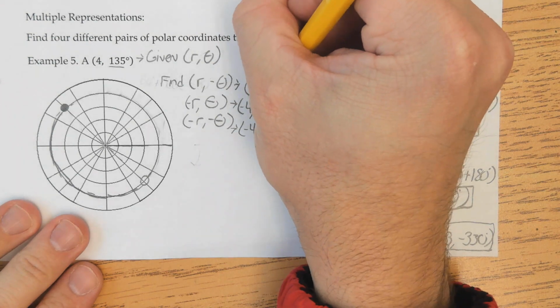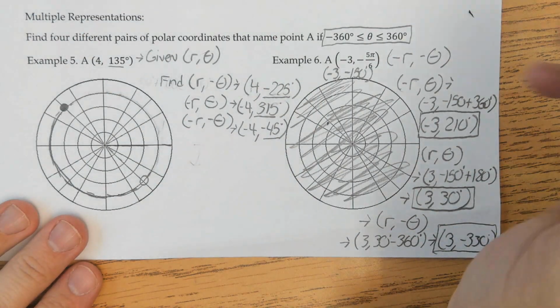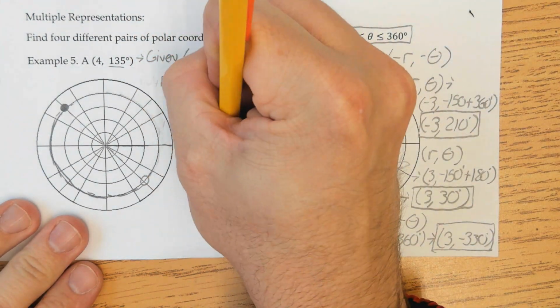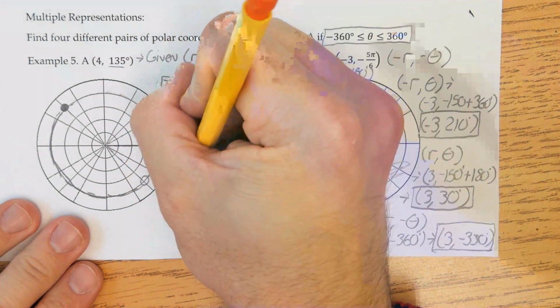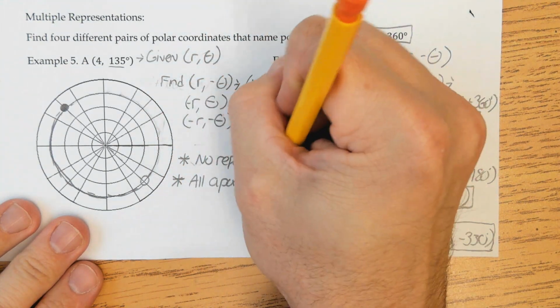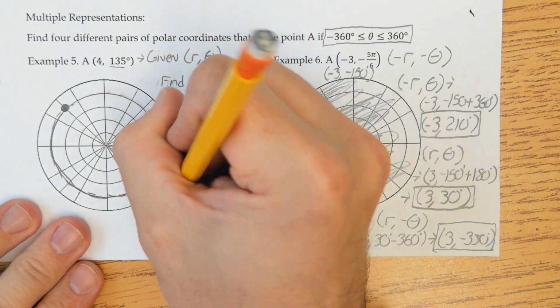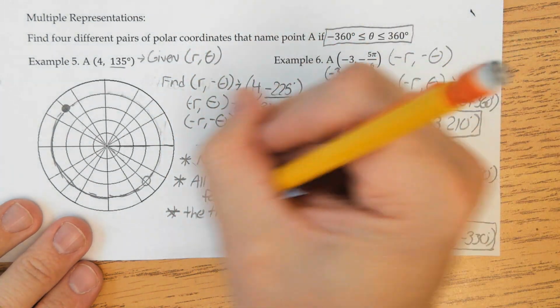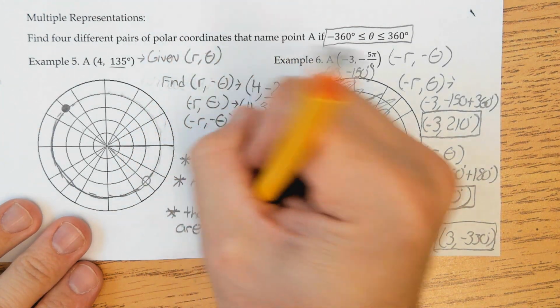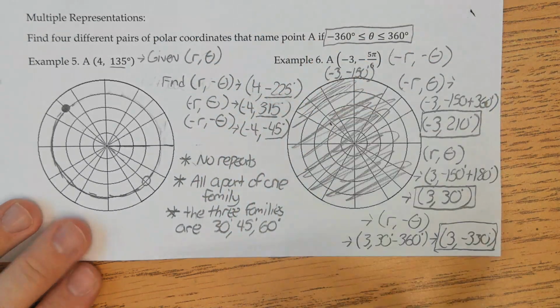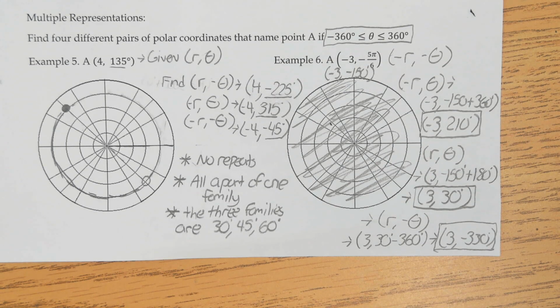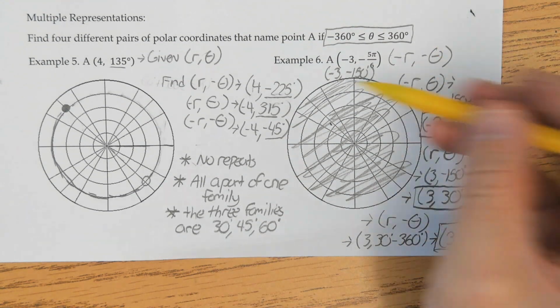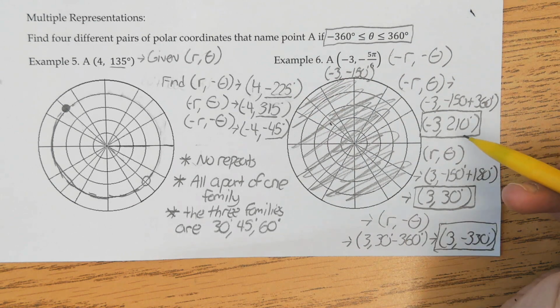Couple things I want you to understand, like if you look at number 5 here, which I forgot to bring up, look at all these answers. Look at all the theta, look at all the degree measures. No repeats. And then they are all a part of one family. Recall, we talked about this a lot back in Unit 1. The 3 families are 30 degree, 45 degree, 60 degree. And so all these angle measures are either 30 degrees, 45, or 60. So like right now, number 5 is 45. Number 6 is going to be 30. Okay?